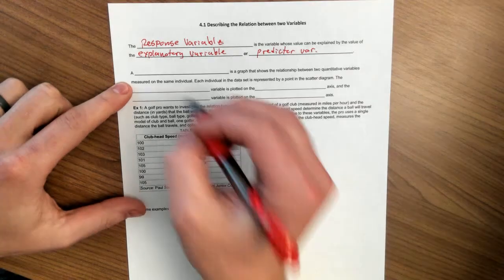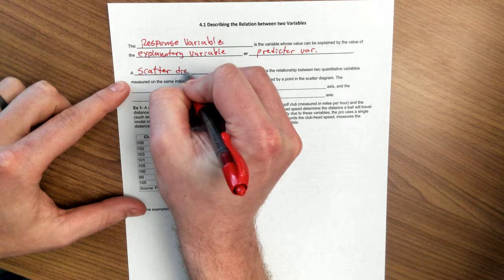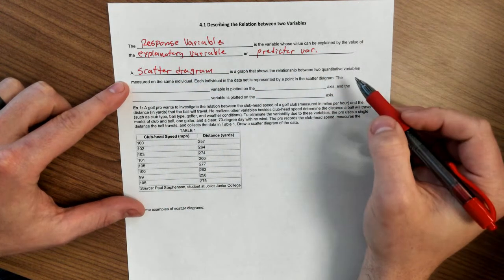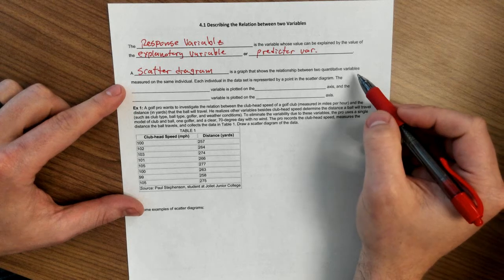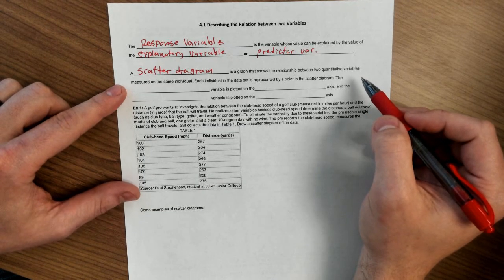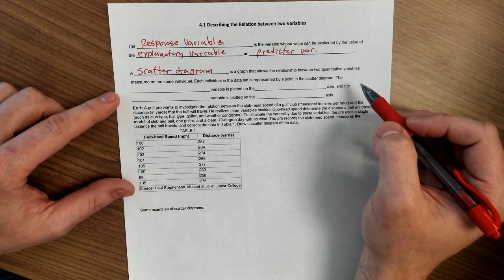So a scatter diagram is a graph that shows a relationship between two quantitative variables measured on the same individual. Each individual in the data set is represented by a point in the scatter diagram.